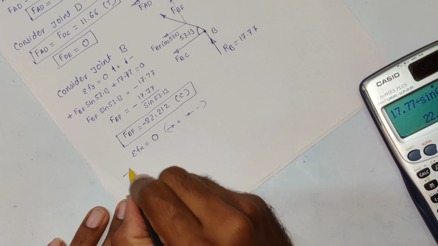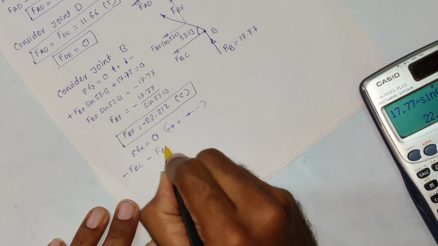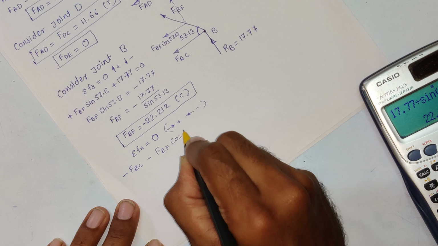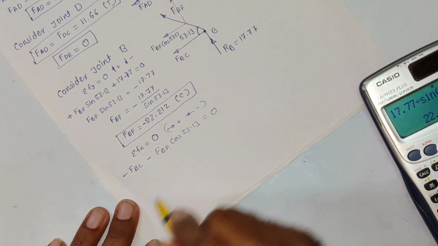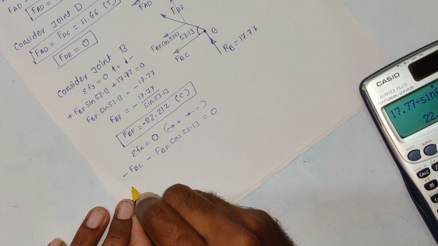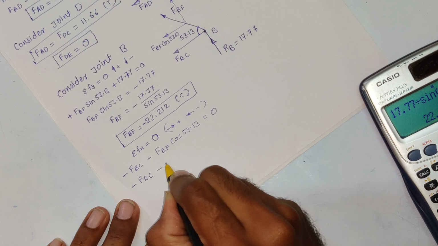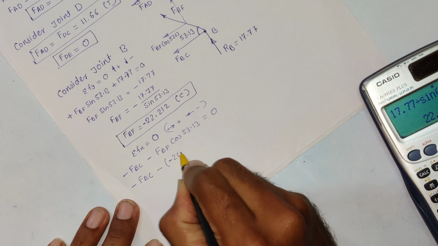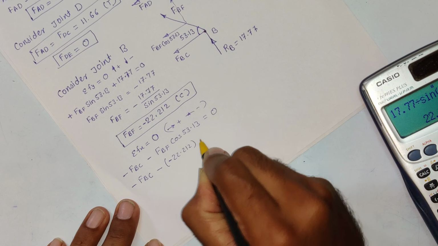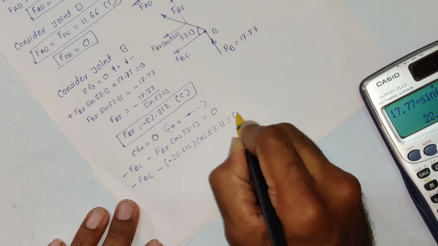So minus FBC minus FBF cos 53.13 is equal to 0. Minus FBC minus FBF, FBF is how much? That is minus 22.212 cos 53.13 is equal to 0.